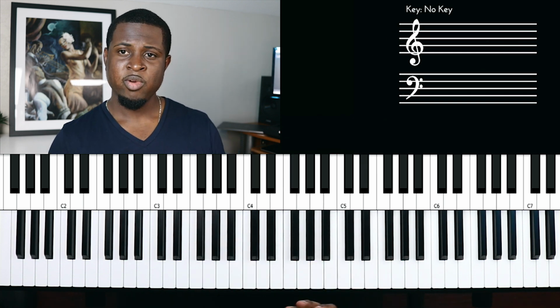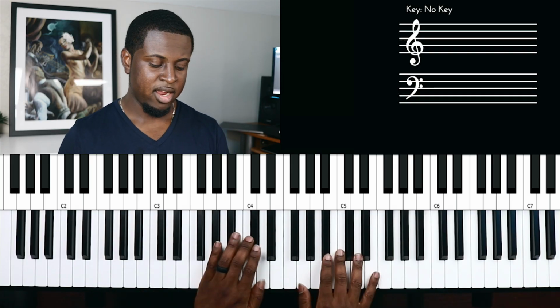So that's one way that I like to use tritones: I'm extracting it from the chord and putting it in my left or my right hand to clearly create this other voicing, and then I'm putting the rest of that chord in my other hand, all right?